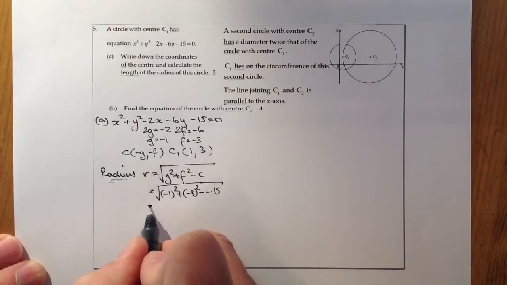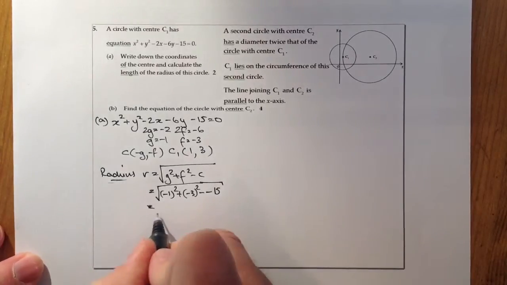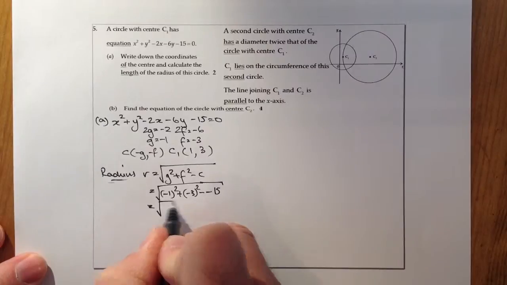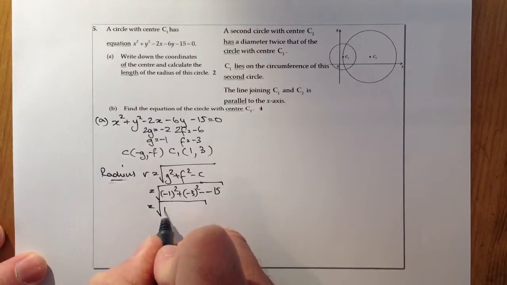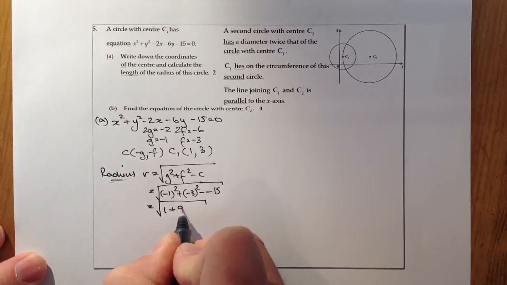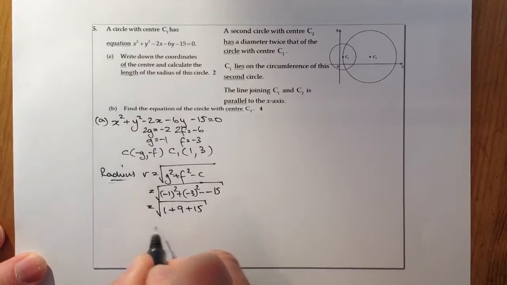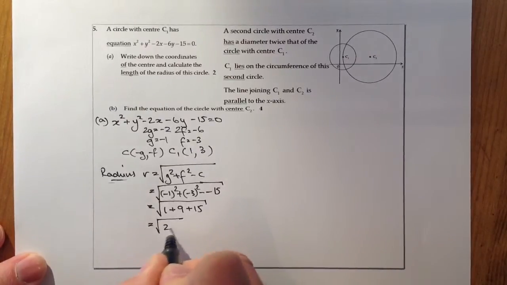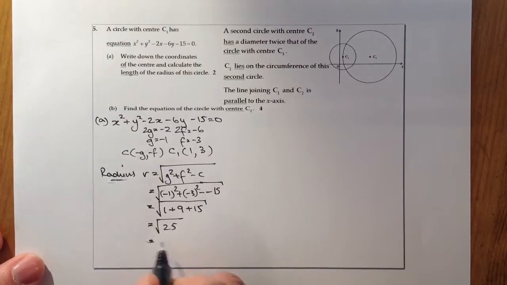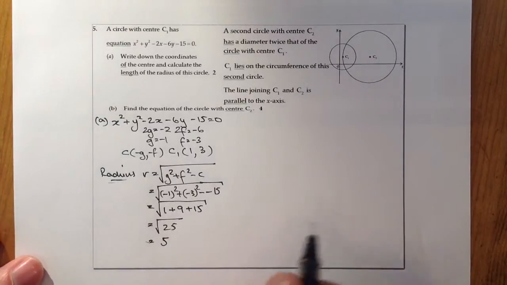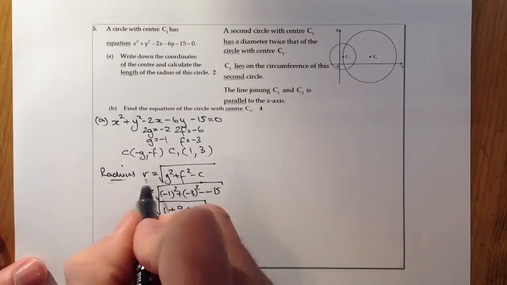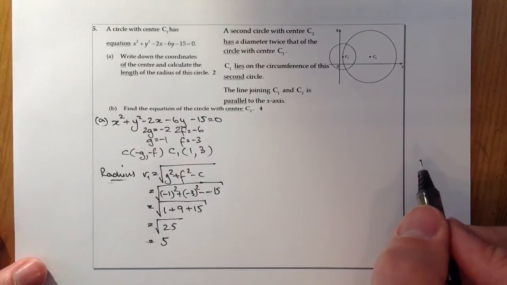So the square root of 1 plus 9 plus 15, which gives me the square root of 25, which gives an answer of 5, and that's the radius of circle number 1.